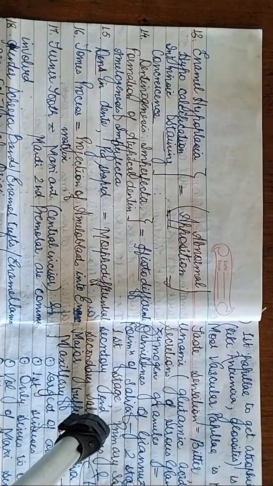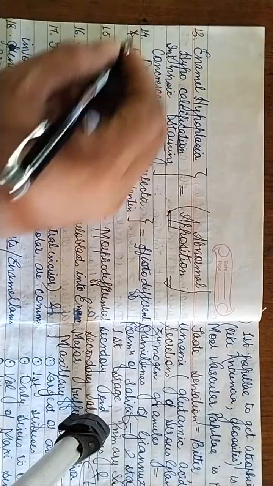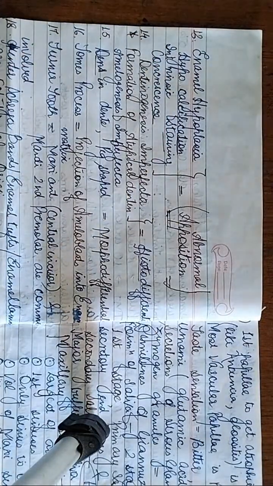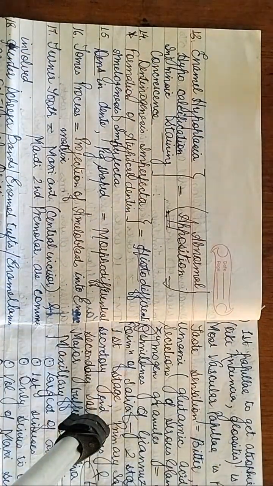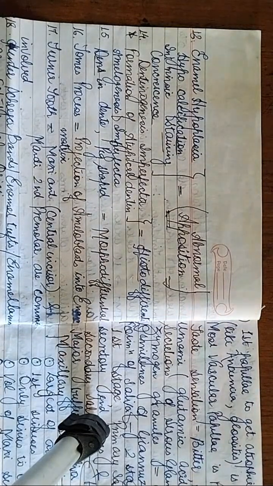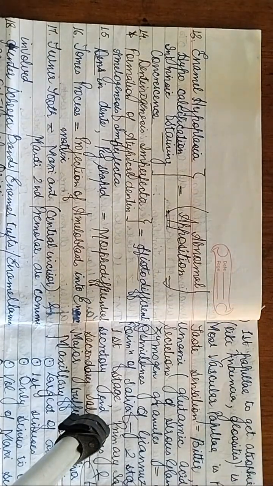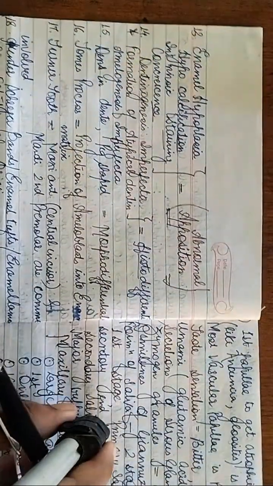Now the next important MCQ they can ask you is in what stage a defect leads to dentinogenesis imperfecta or formation of atypical dentine. Students, do remember, it is during the stage of histodifferentiation.